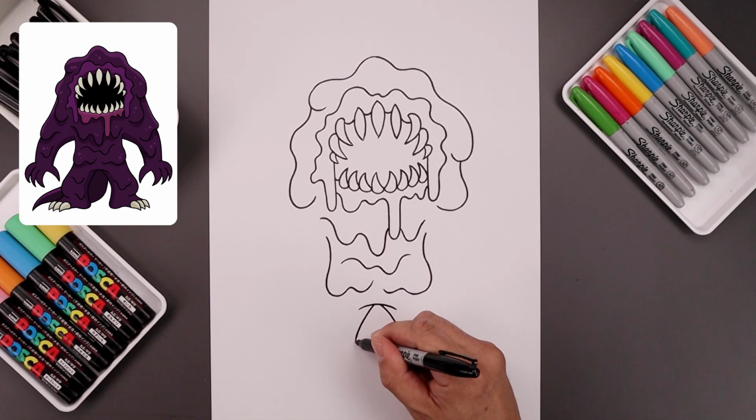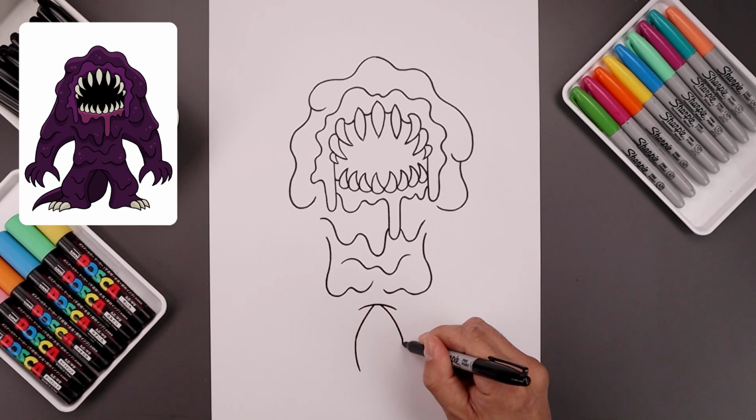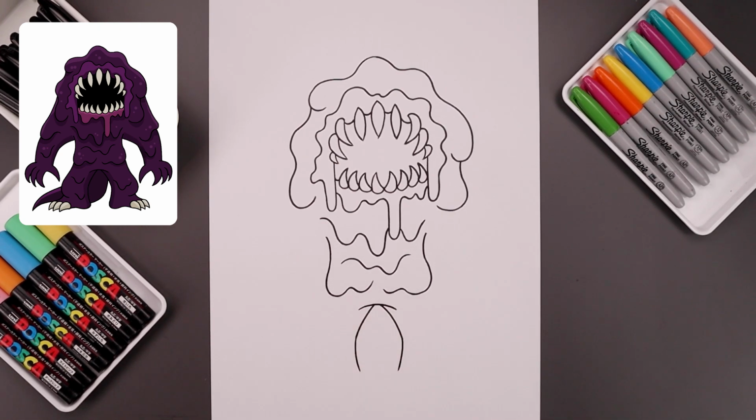Now from the knee, come down, and just bend that in towards the heels. Now you want to round out the heel, come up, and then down on the outside.